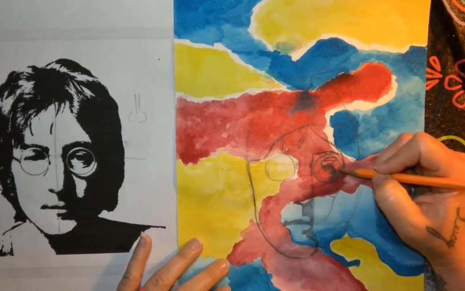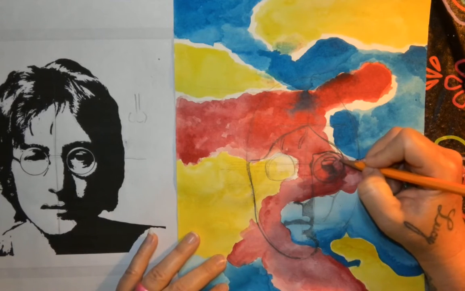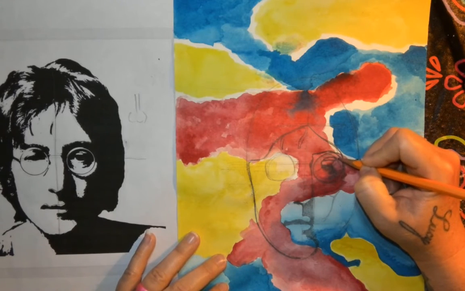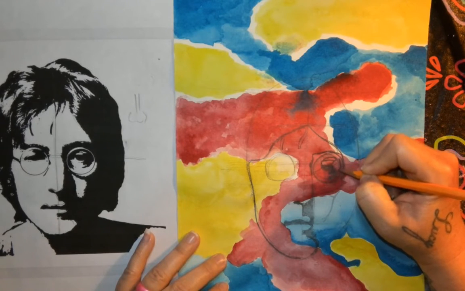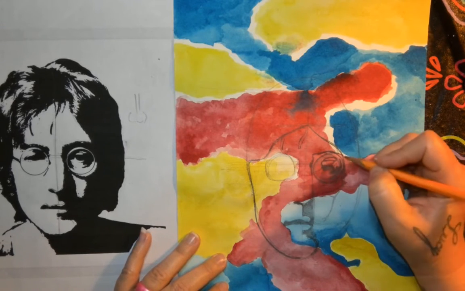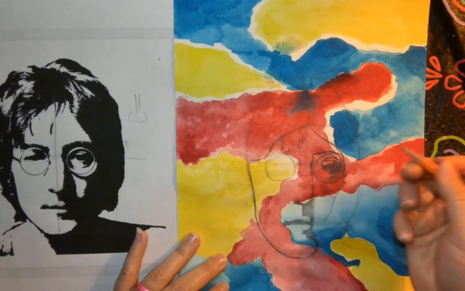This part's going to be a little tricky and a little scary because I've got a lot of lowlights in here. So I'm going to create the rim of the glasses using my shadow work all the way up to it. It's going to look a little bit of a blobby mess.